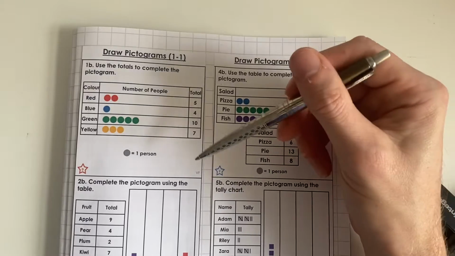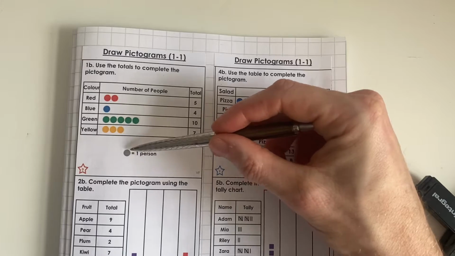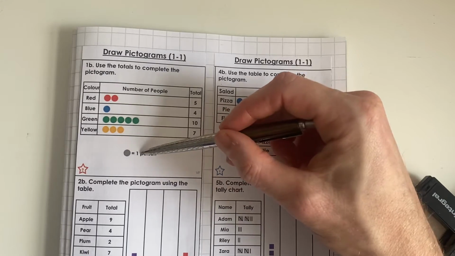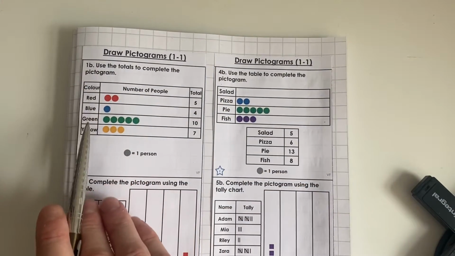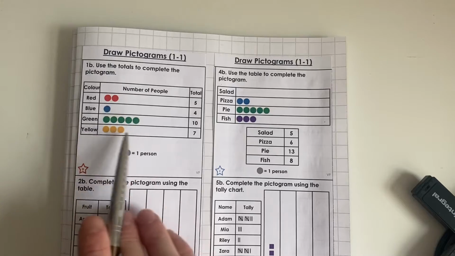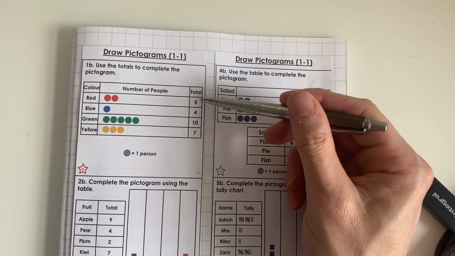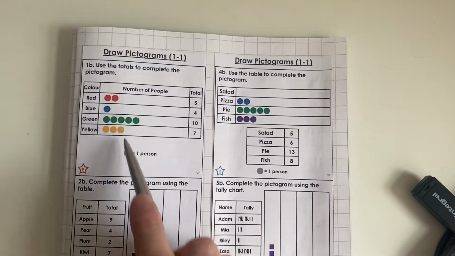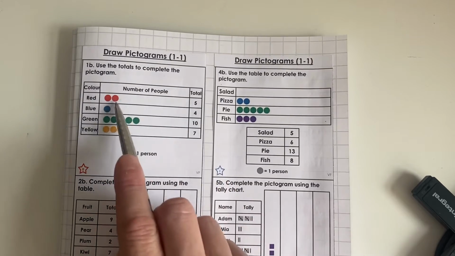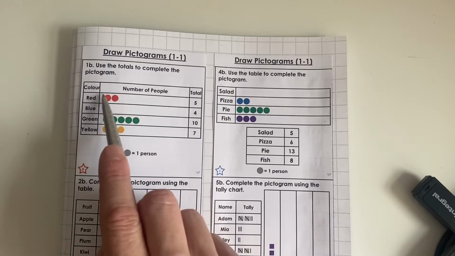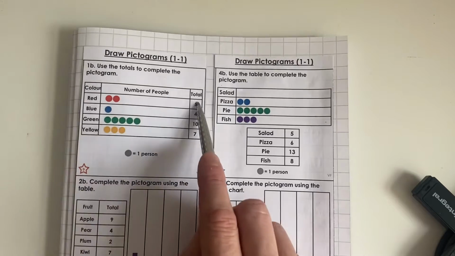Now, the key part of a pictogram is the key, and it says here that each circle is equal to one person. So on this left-hand column, we've got colour. We've got red, blue, green and yellow. Number of people, and this is going to be where our pictures are for our pictogram. And total is how many we've got. So it says here that each circle is worth one person, we've got 1, 2, but it says total is 5. So we need to draw more circles for our red to make sure that this picture is representative of this number here.